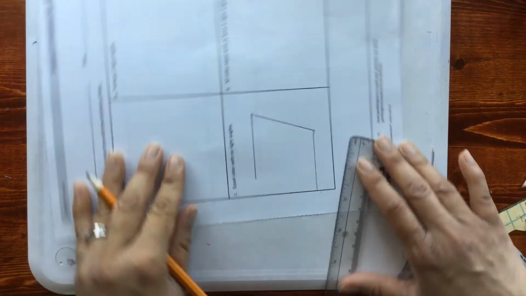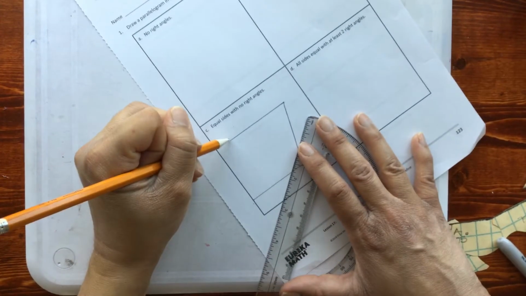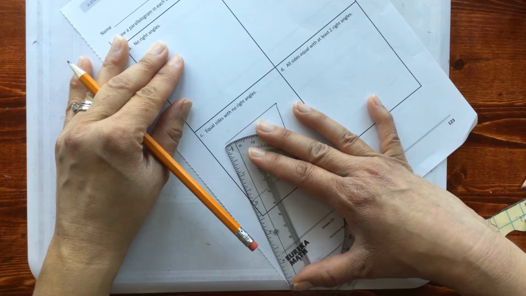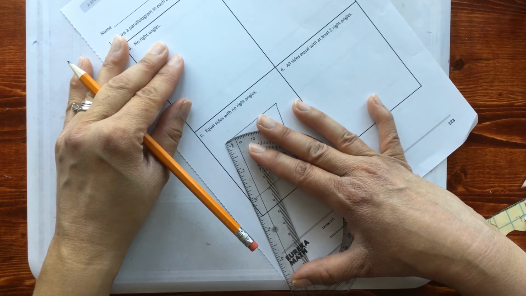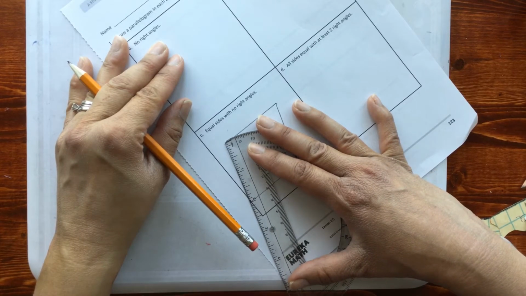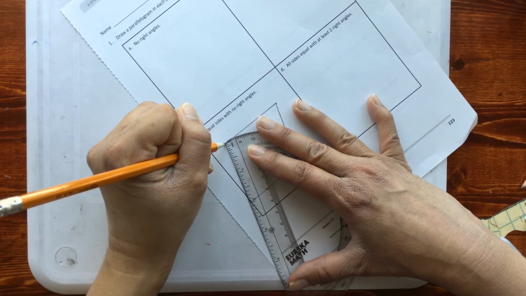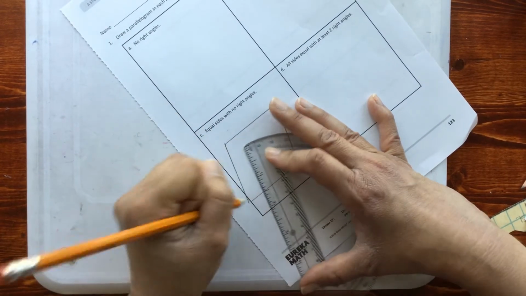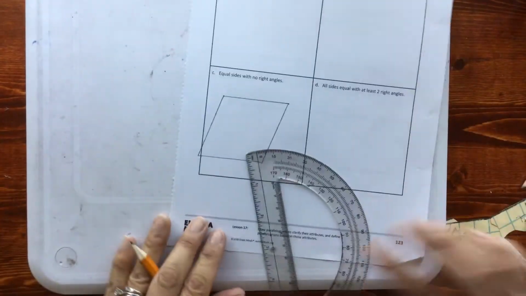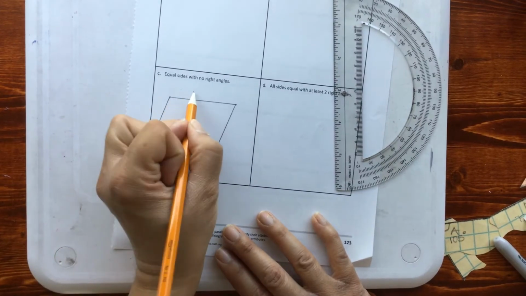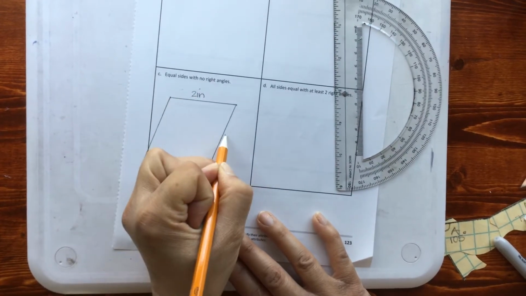Length of 2, and if I've done this right, then this should also be a side length of 2. That means my angles would be right, and I have a feeling, there we go. Oh, almost perfect. Okay, so equal sides with no right angles.